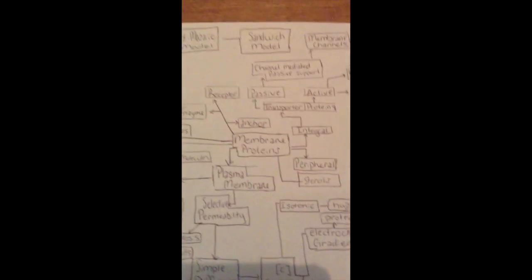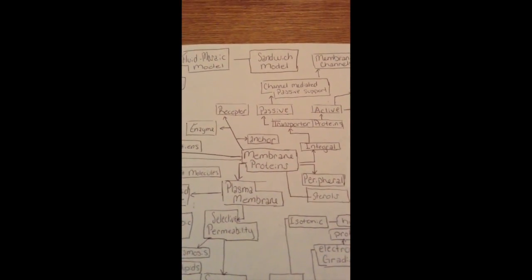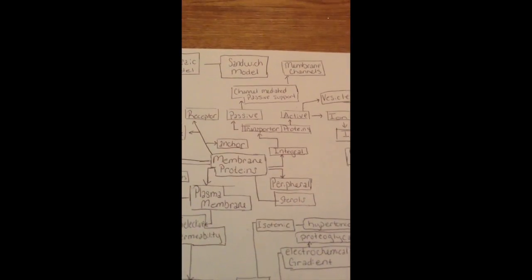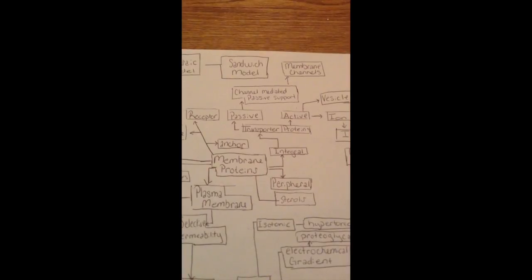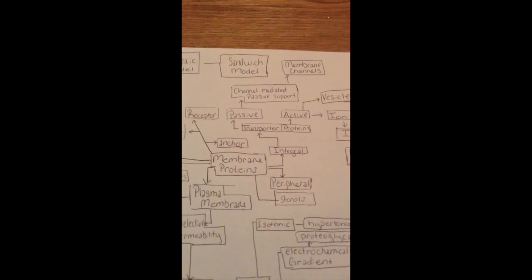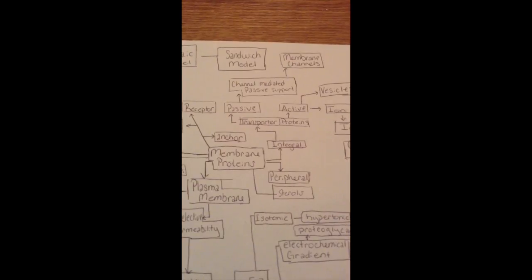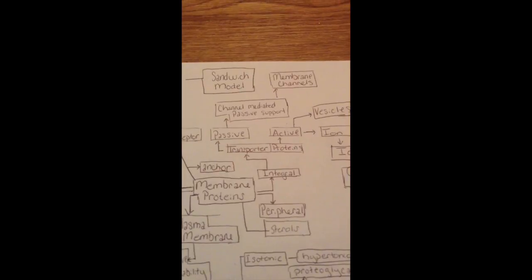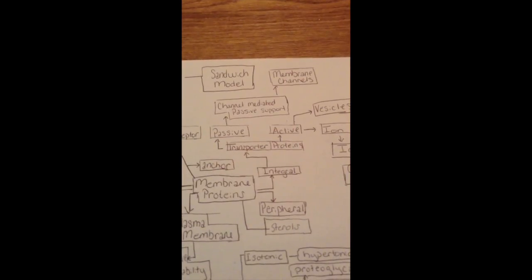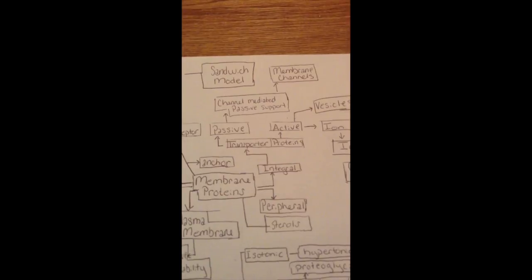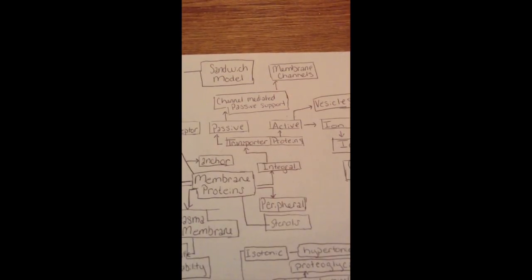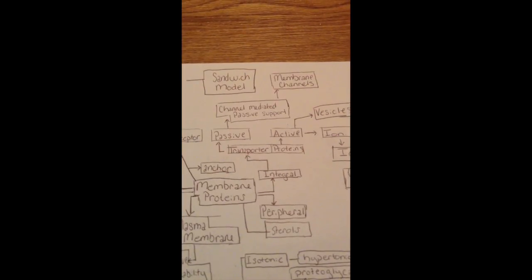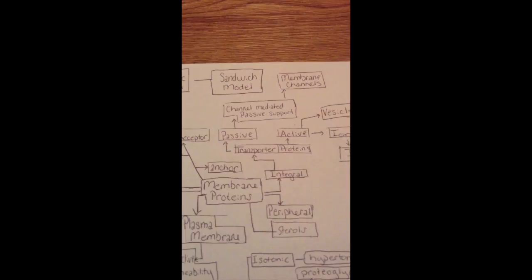And then going back to membrane proteins, and we'll go to integral and peripheral. Integral is permanently connected to the membrane, and peripheral is going to be easier to take apart without ruining the membrane. Connected to integrals, transporter proteins, and these are proteins that help with diffusion across, or permeability across the membrane. And there's active or passive transport, and active uses ATP energy and passive does not.